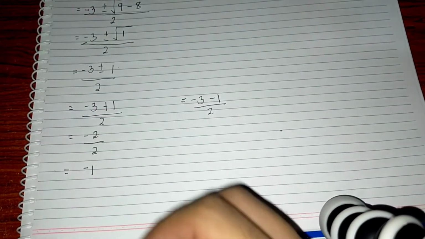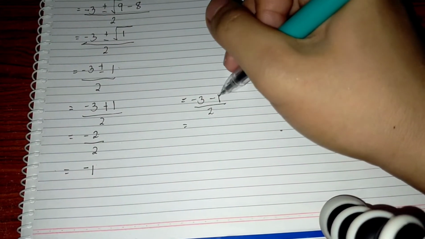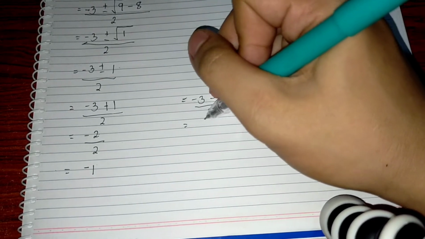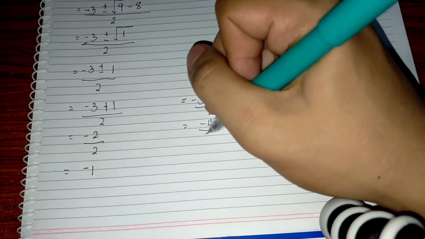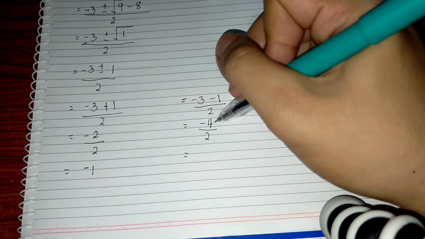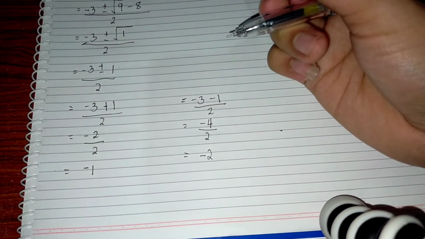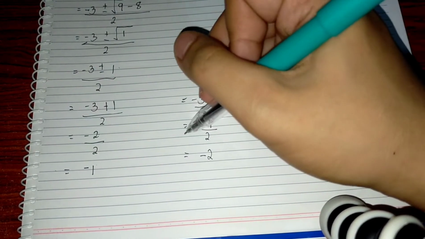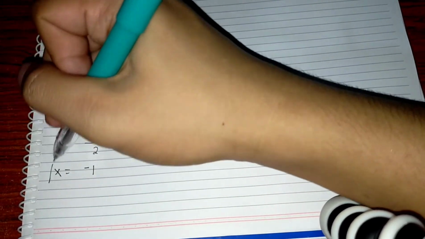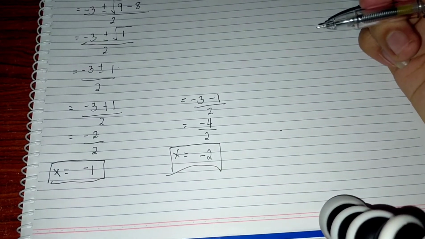Okay? How about the other one? Negative 3 minus 1. Magiging addition na siya kasi pareha silang negative. So, this will become negative 4 over 2. Okay po? Next, this will become 4 divided by 2 is 2. Since negative yan, negative din po ang sagot natin. So, we come up with the answers as x is equal to negative 1 and x is equal to negative 2.